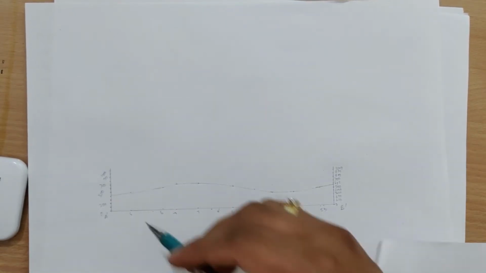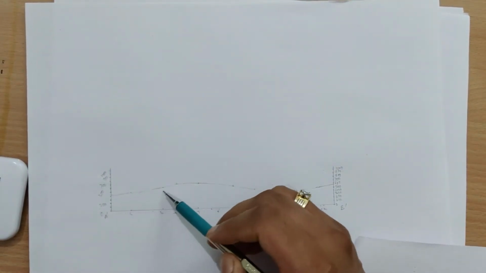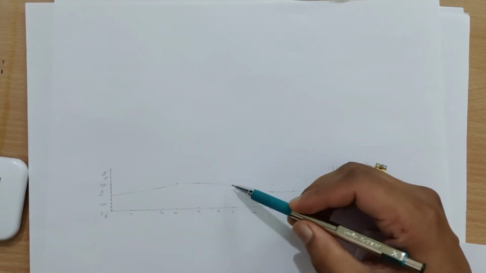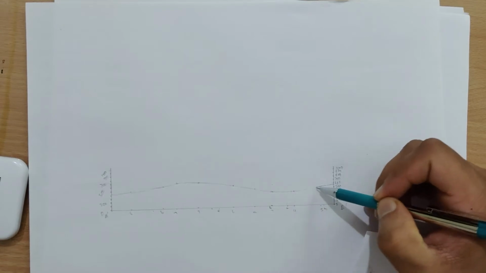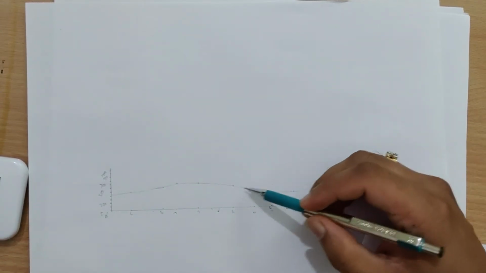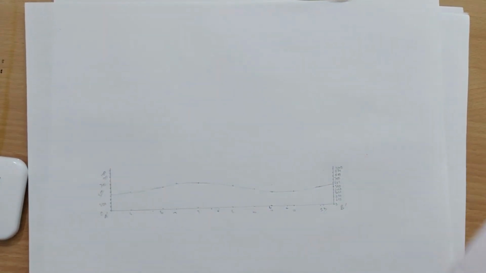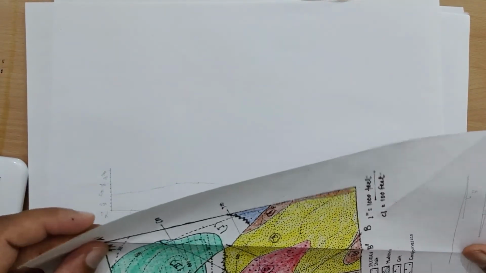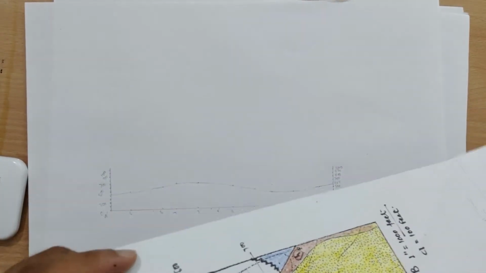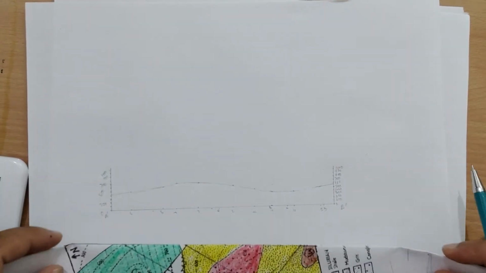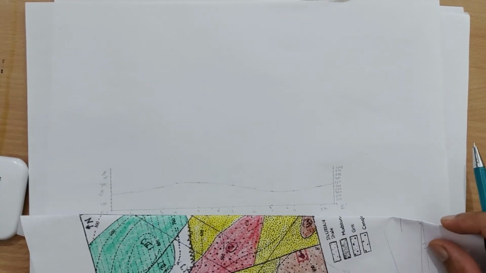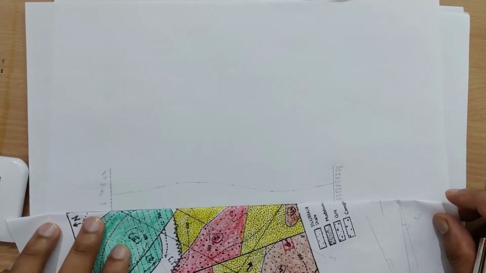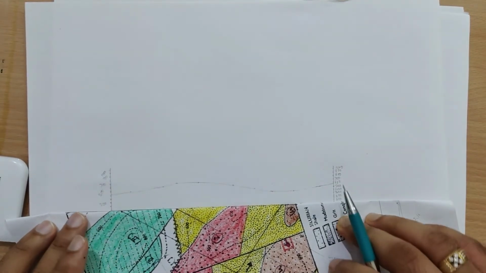So if you start walking from A dash, you are going to encounter increasing height up to this point. The maximum height will be 700, then it will again decrease to 400, then it will again increase. So this is how the profile will look like from A dash to B dash. Then we need to draw the position of beds onto the profile. Let's draw them as well.